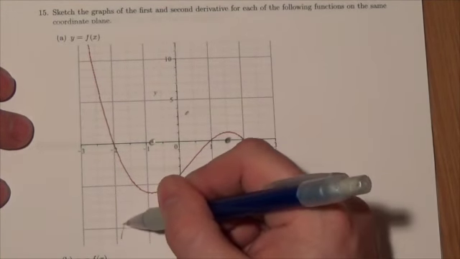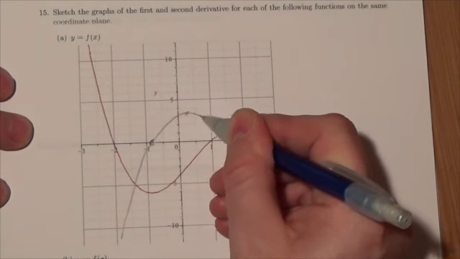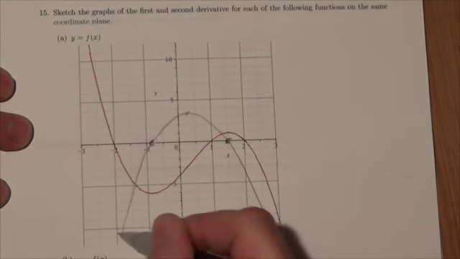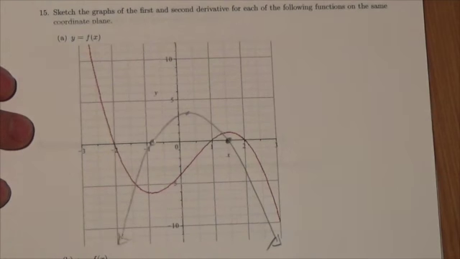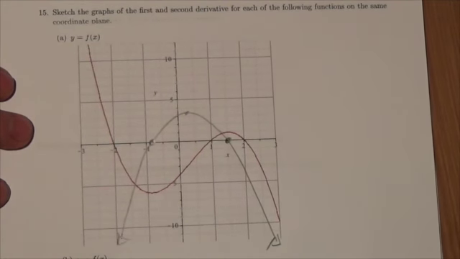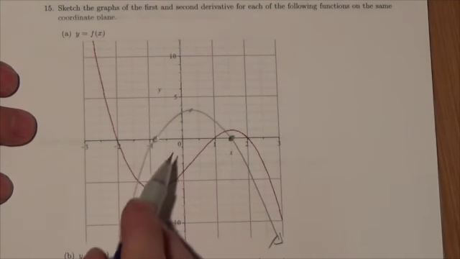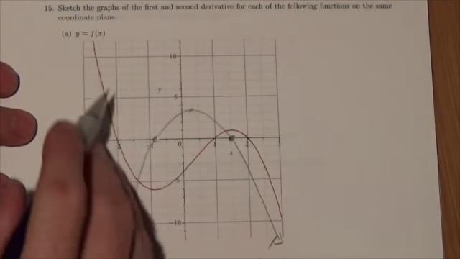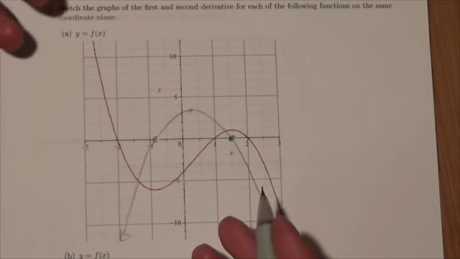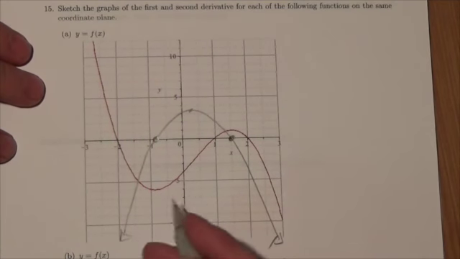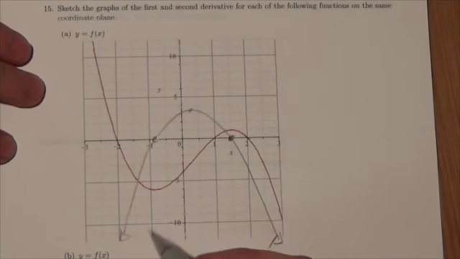So really, what's going on here is this thing is doing that. Okay? Actually, that's a pretty good parabola. Anyway, and that's what I would expect. We've already talked about what happens with the degree. This is looking like a cubic. I would expect the derivative of a cubic would end up being a quadratic, a parabola.